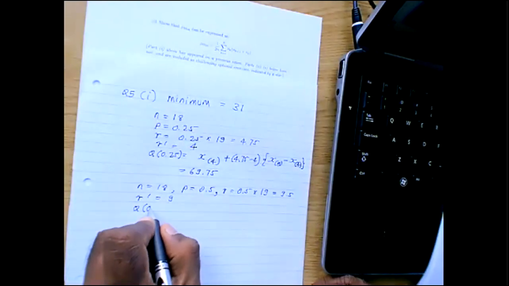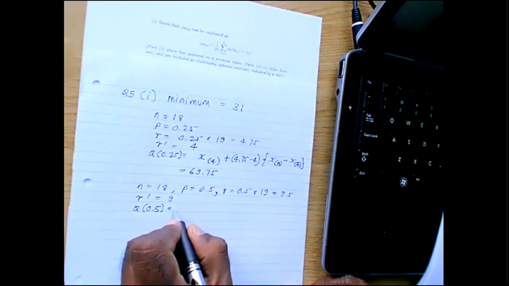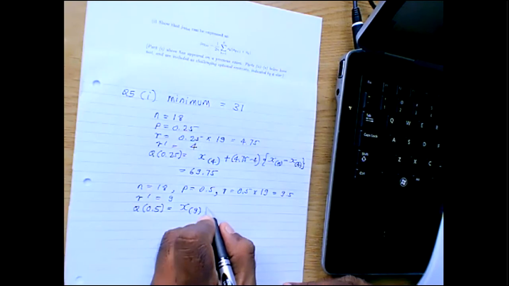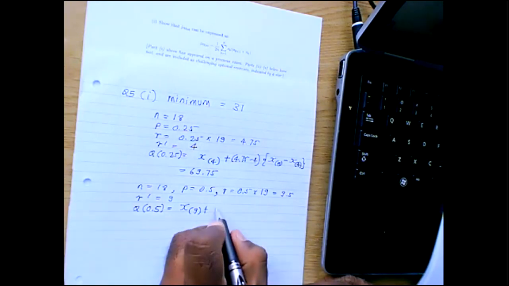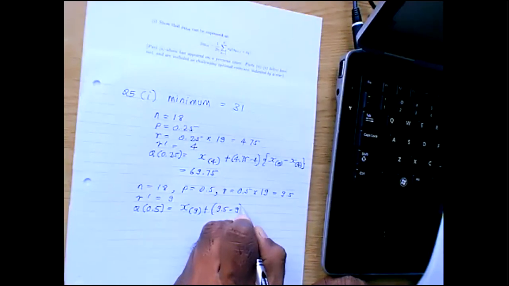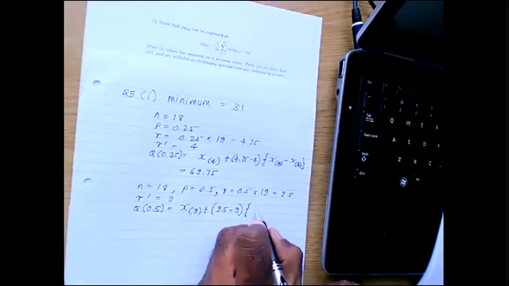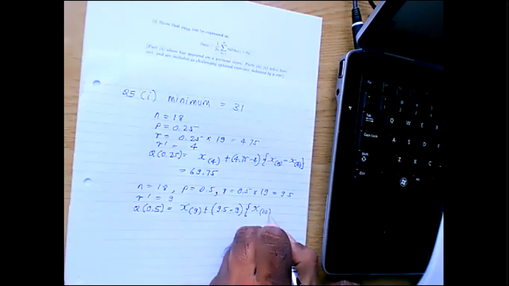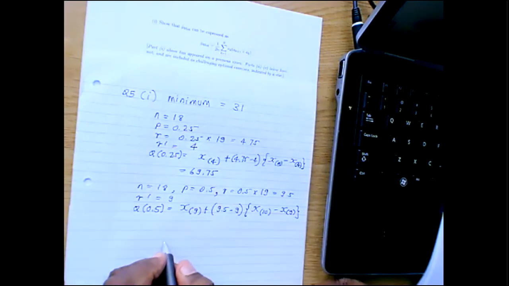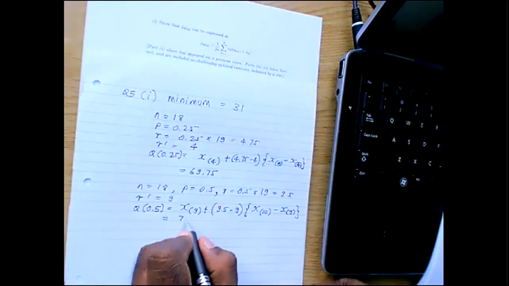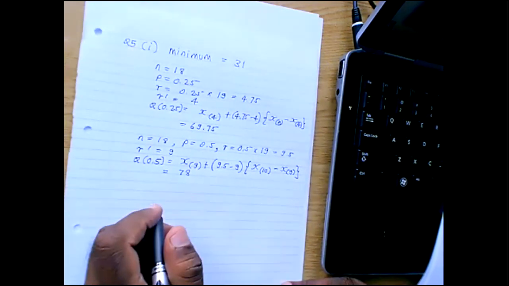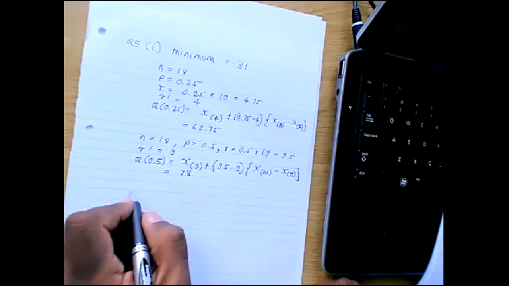So your Q at 0.5 is this: R minus R prime, which is 9.5 minus 9, then in brackets, you have this minus this. If you compute this, you get 78. So that's the median. The next thing is to find the third quartile.